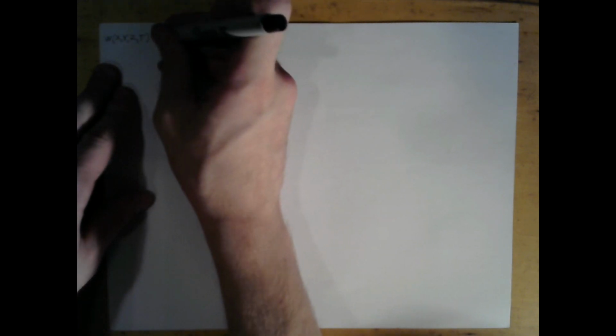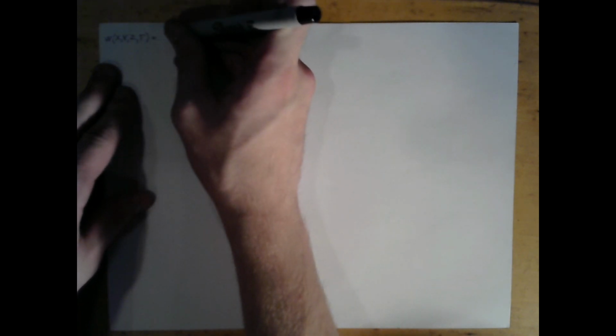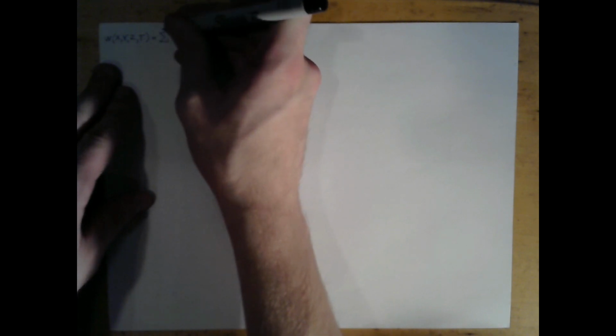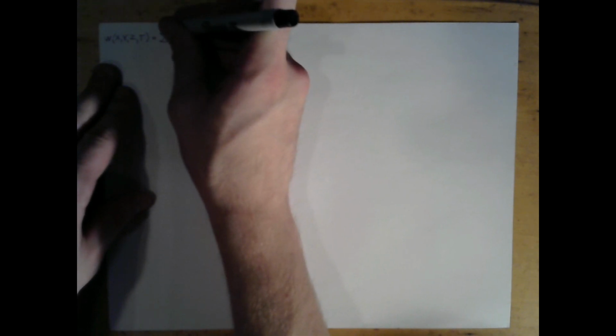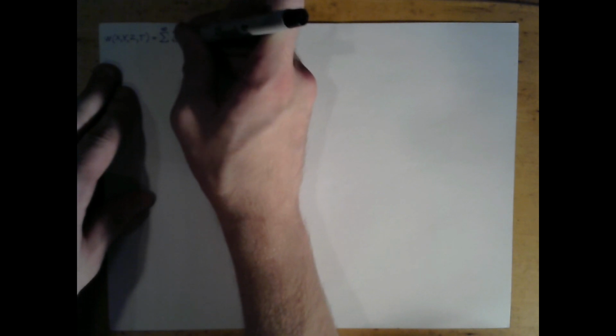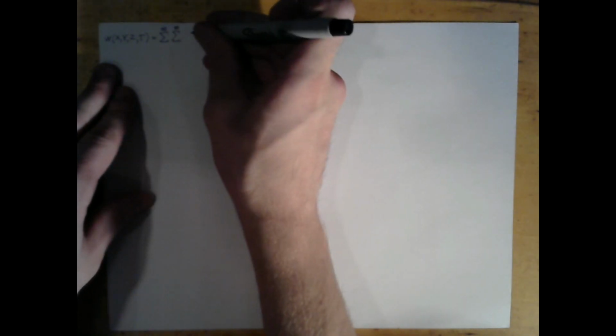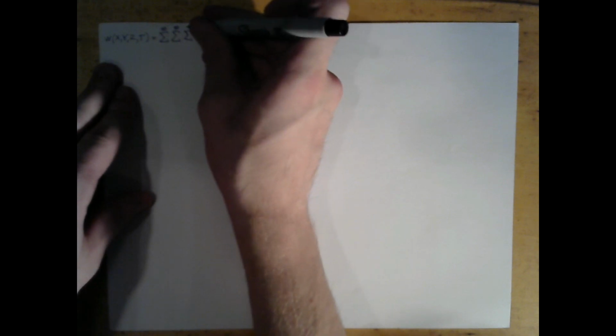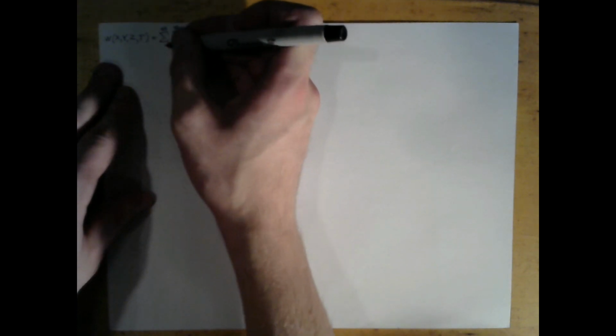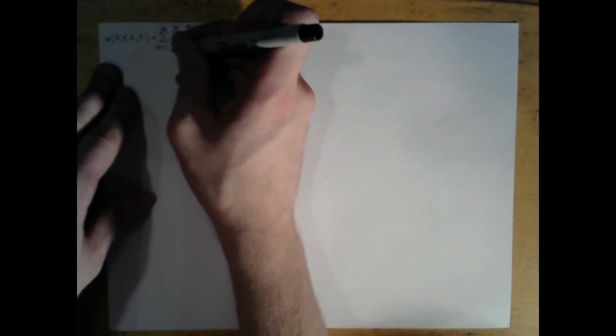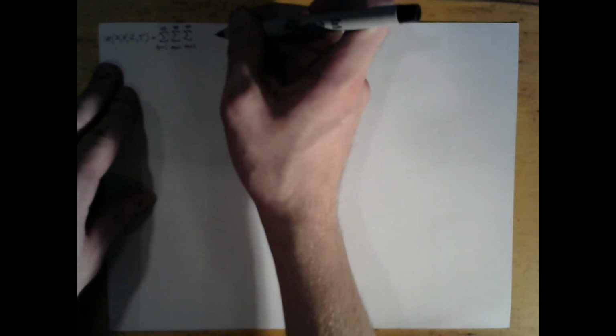So we're going to say W of x, y, z, and time is going to be equal to something here. We're going to have 3 series. We're going to have infinity on the top of each. I'll fill in the bottom in just a second. On the outermost we're going to have h equals 1. Middle we're going to have m equals 1. And then we're going to have n equals 1. These are all just arbitrary.